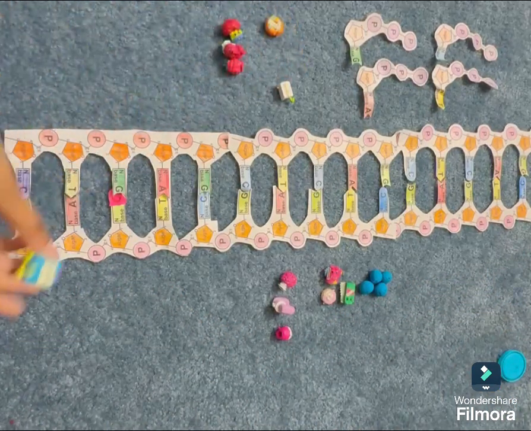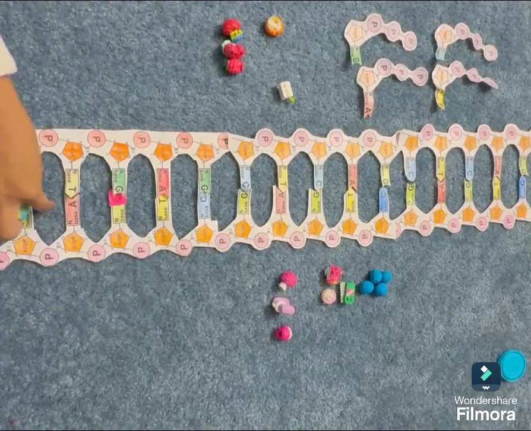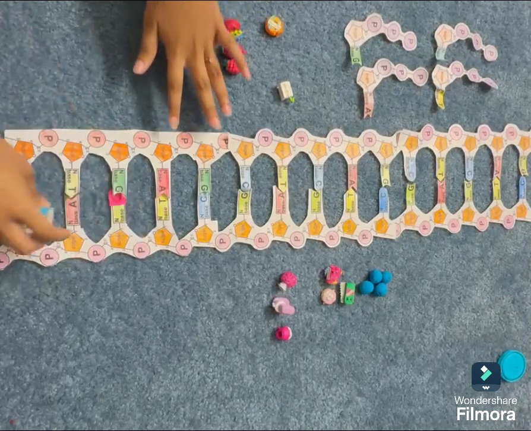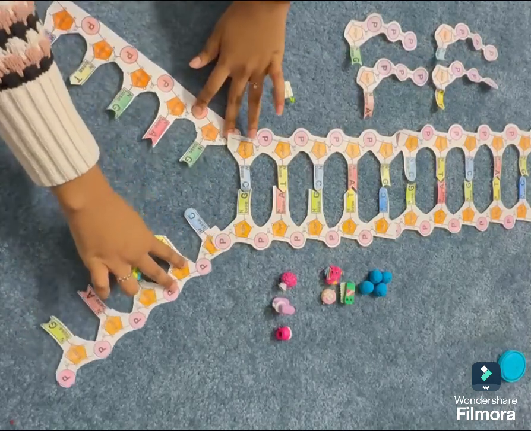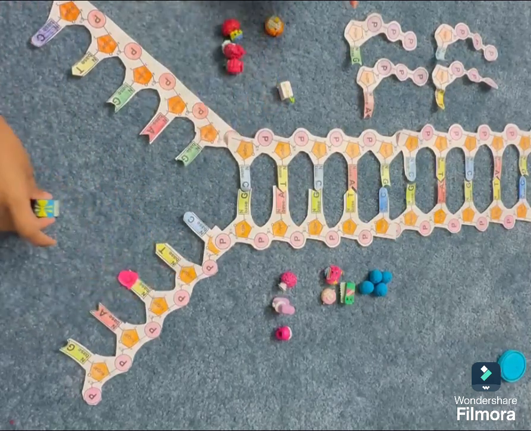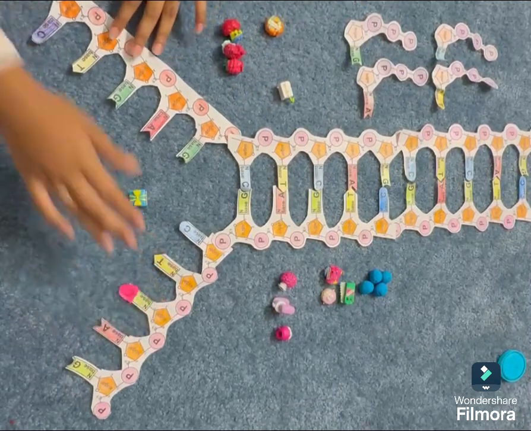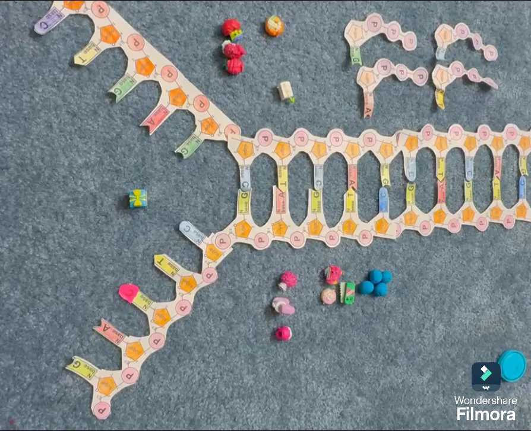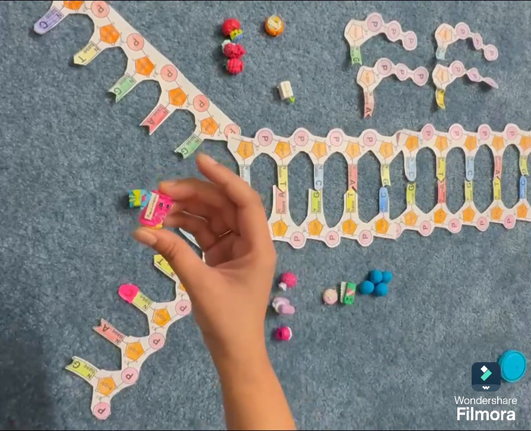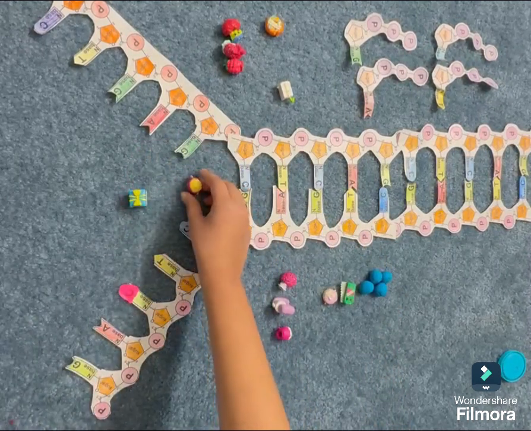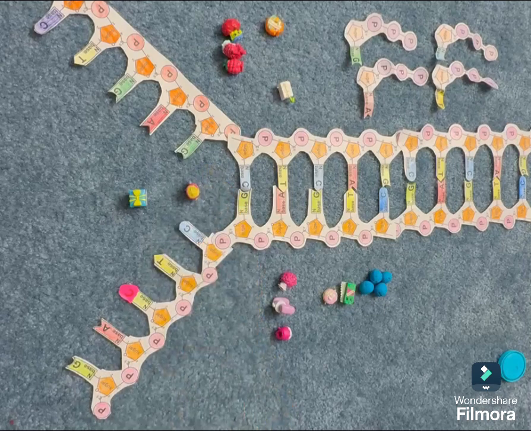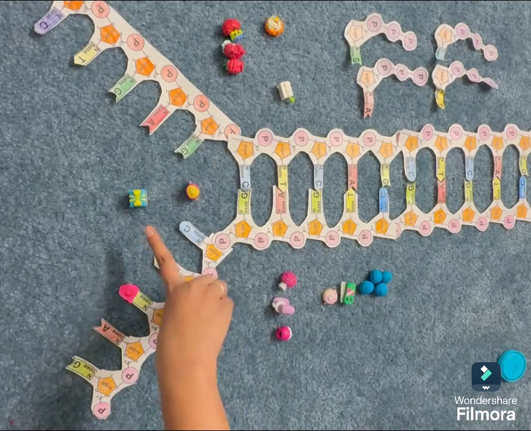First, helicase arrives at the origin of replication and begins to break the hydrogen bonds between the bases, separating the DNA into two strands. Topoisomerase is right in front of helicase on the strand, cutting, rejoining, and untangling the DNA to relieve strain so helicase can do its job.